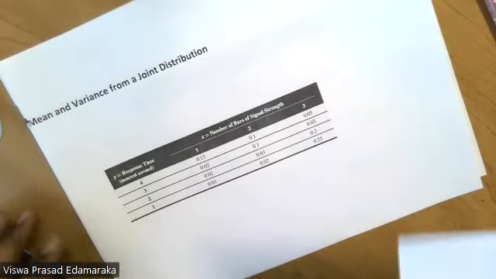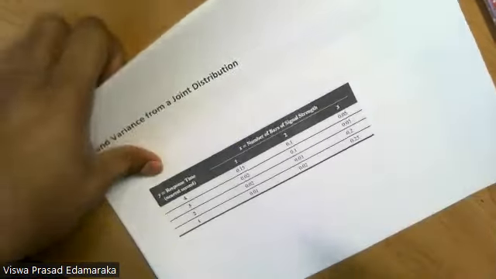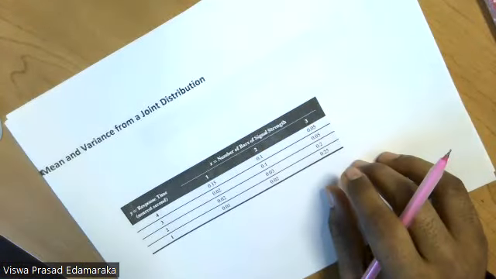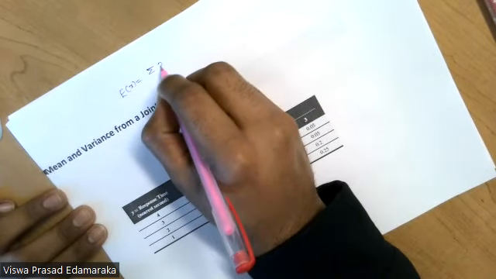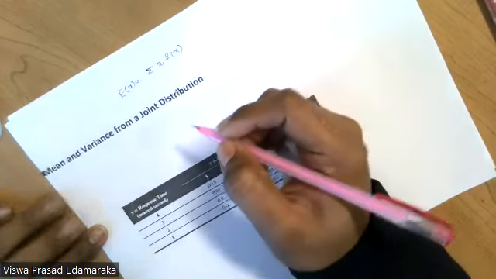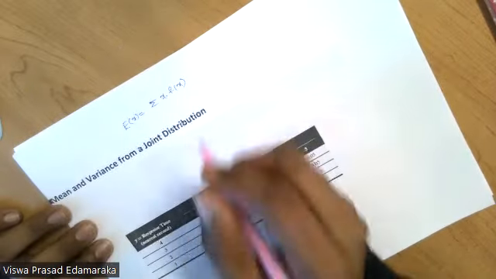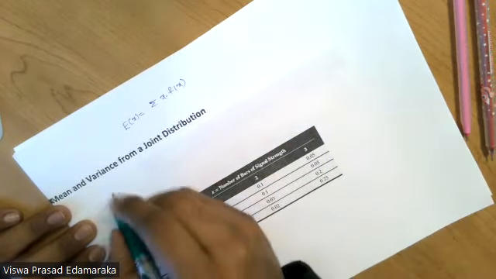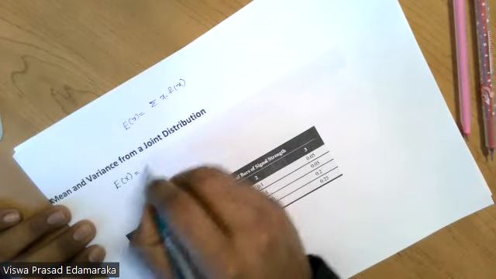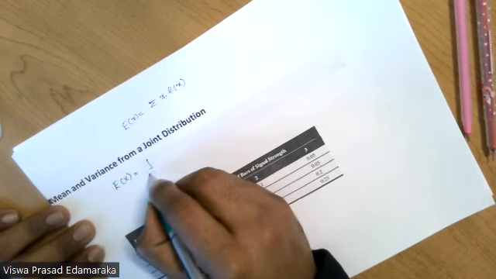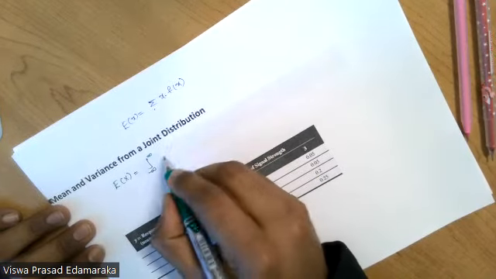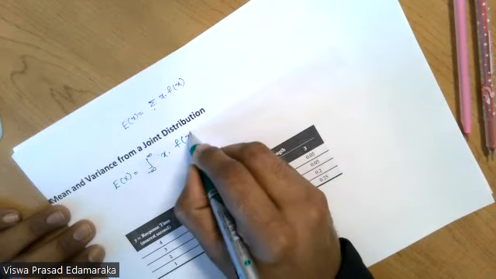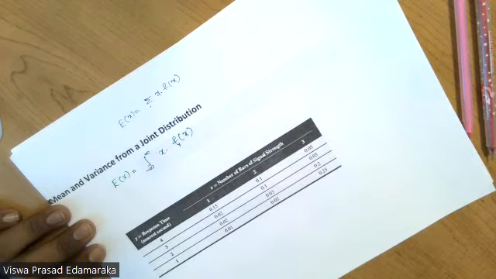And the next topic is mean and variance from a joint distribution. As we know, E of x, the expectation of x, is sigma x into f of x, right? Similarly here also, expectation of x is the integral from minus infinity to infinity, where sigma is replaced with integration, x is the same, and f of x.